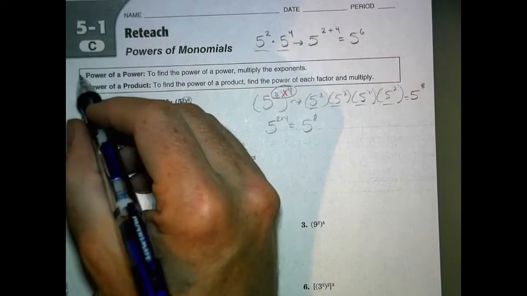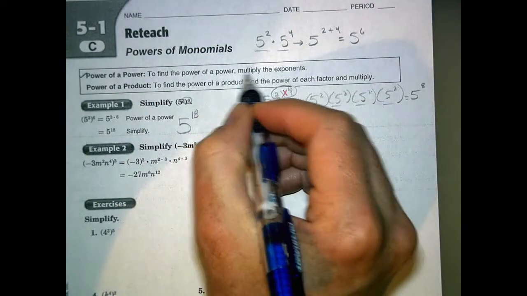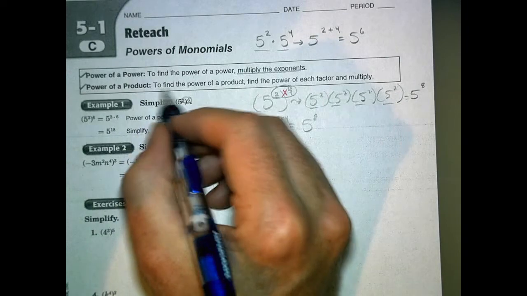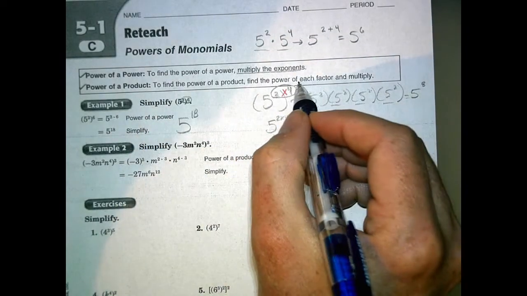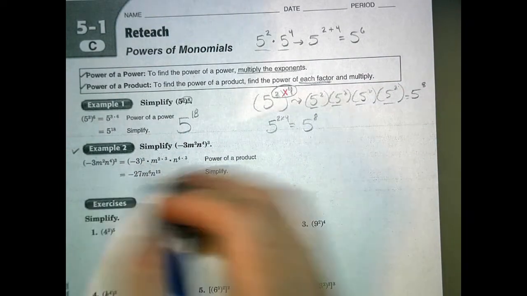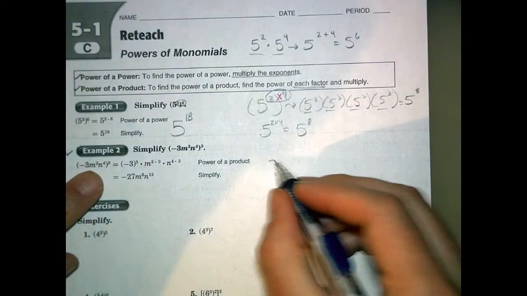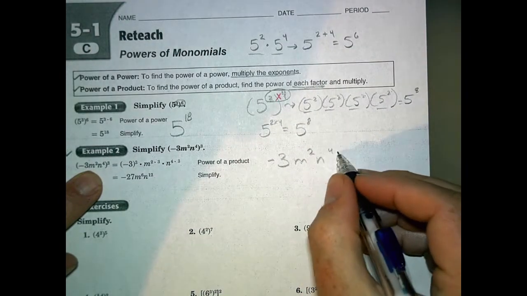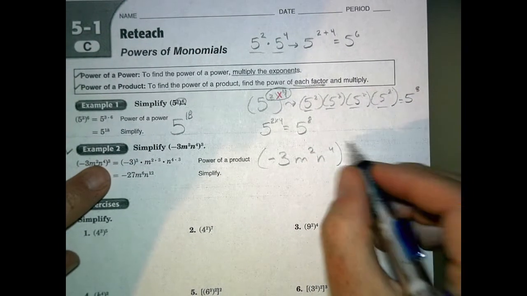So that's the first rule here. Power of a power: to find the power of a power, multiply the exponents. The second one here says the power of a product. To find the power of a product, find the power of each factor and multiply. And that's what example 2 is. It says, okay, you have negative 3 m squared n to the 4th, and all of that is to the 3rd power.